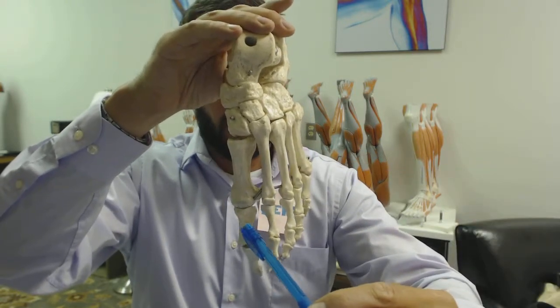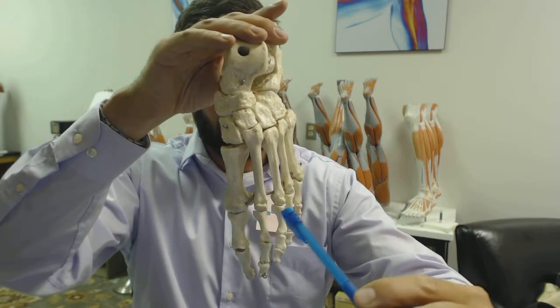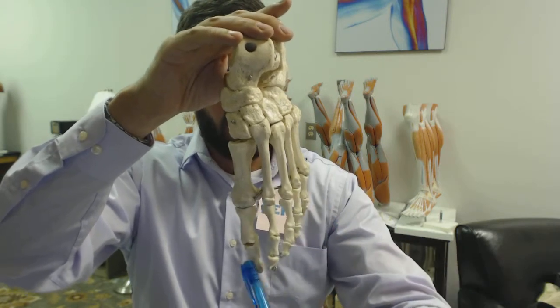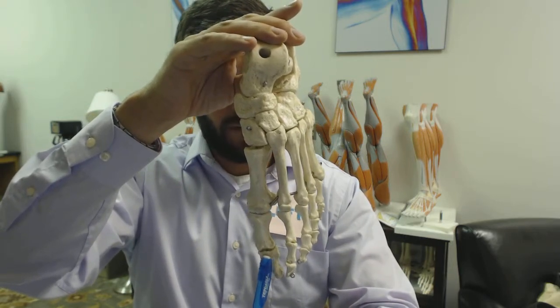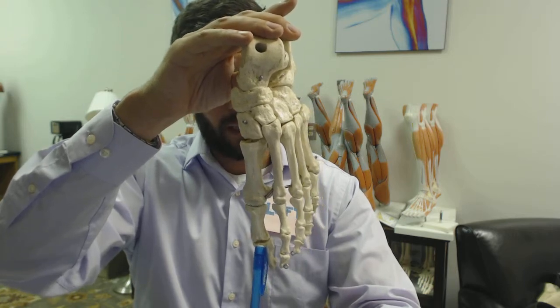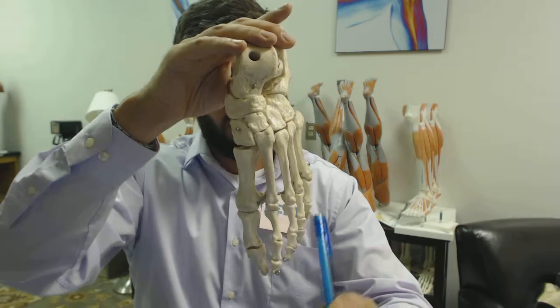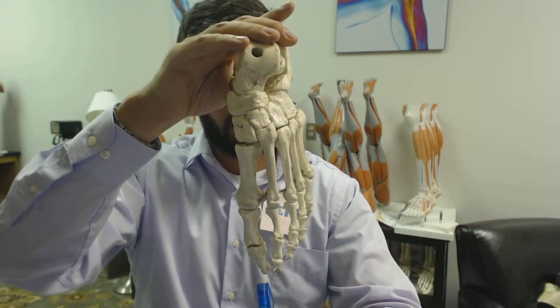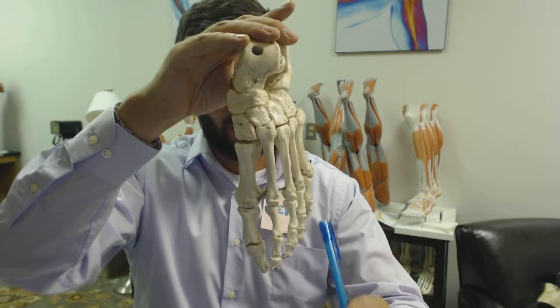And you have proximal phalanx 1, 2, 3, 4, 5. Just like your big finger, your big toe doesn't have a middle phalanx. So we start middle phalanx 2, 3, 4, 5, and then distal phalanx 1, 2, 3, 4, 5.